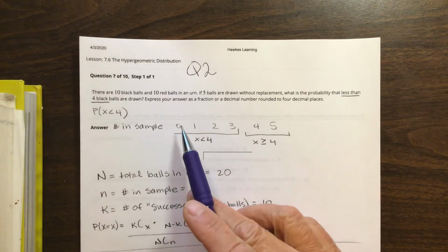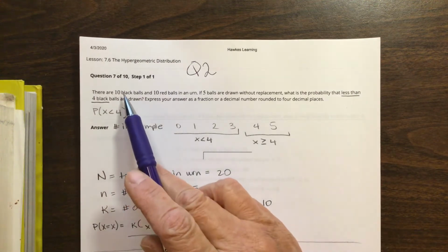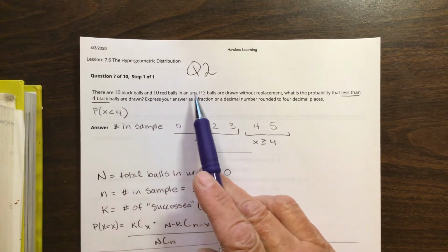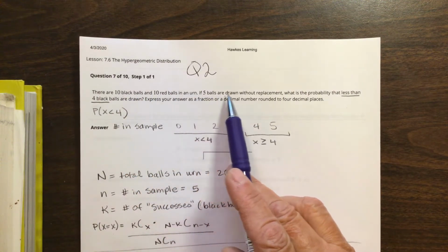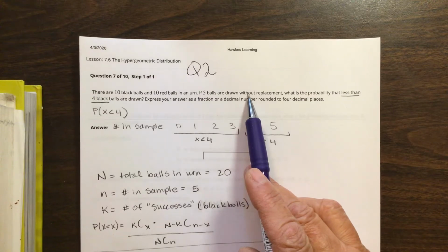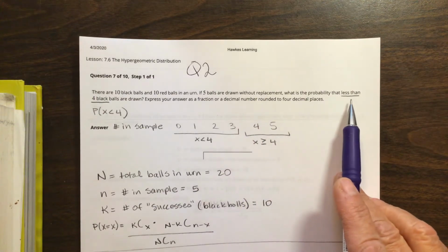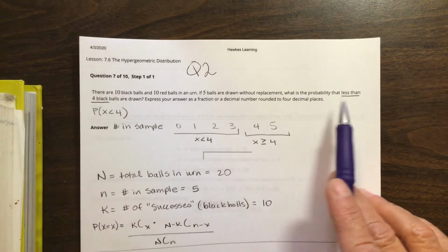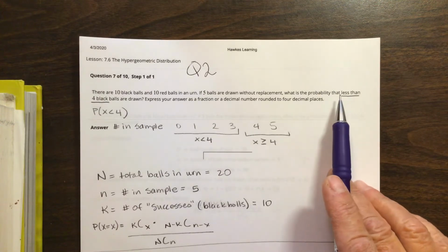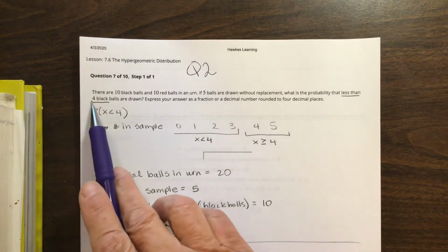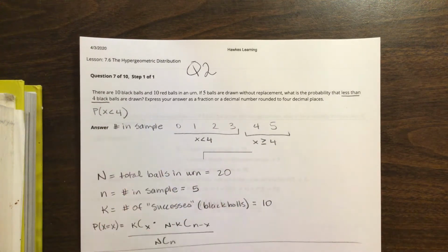This example is quite similar to the previous one in that it has to do with a number of balls in an urn and a random sample pulled from the urn. But this time, when they ask about the probability, it's not exactly equal to anything. Instead, it says, what's the probability that less than 4 black balls are drawn?